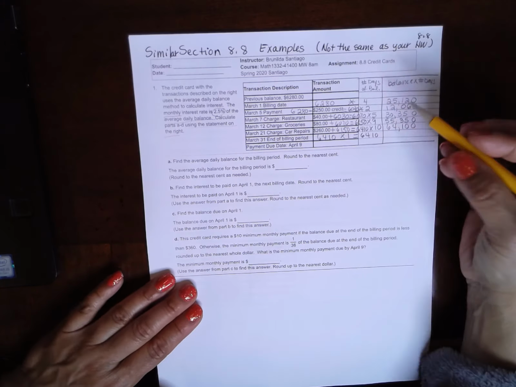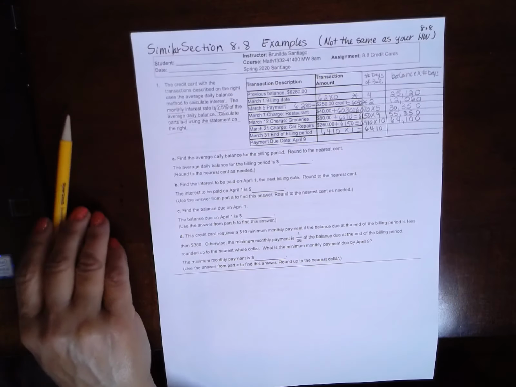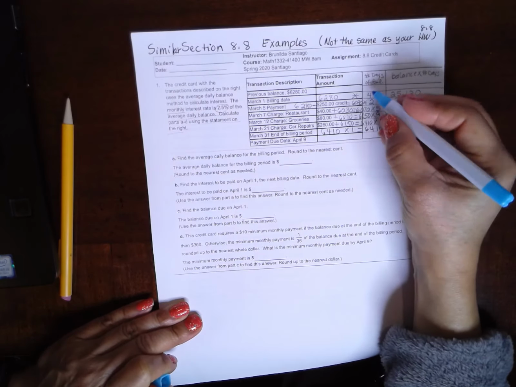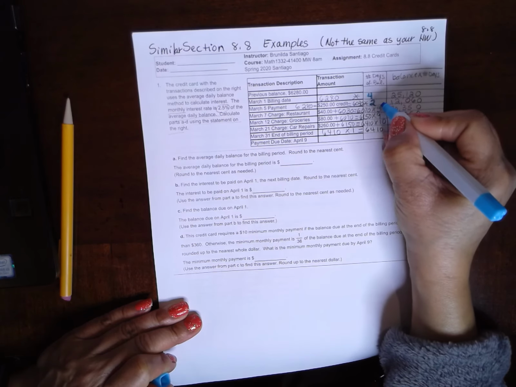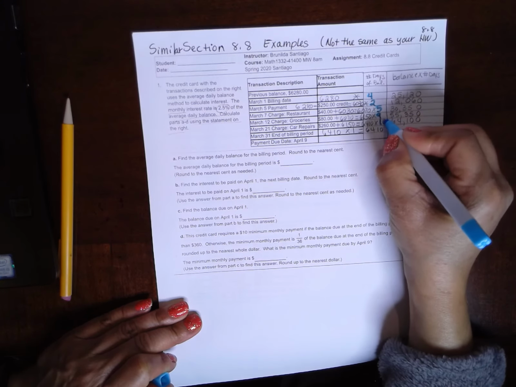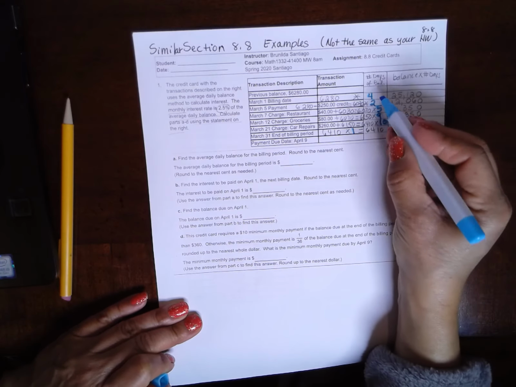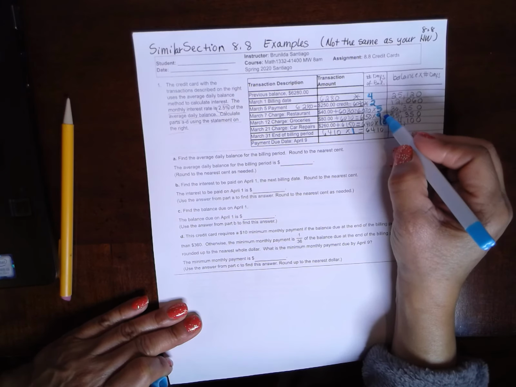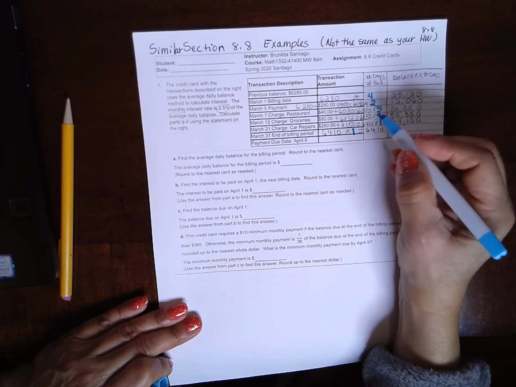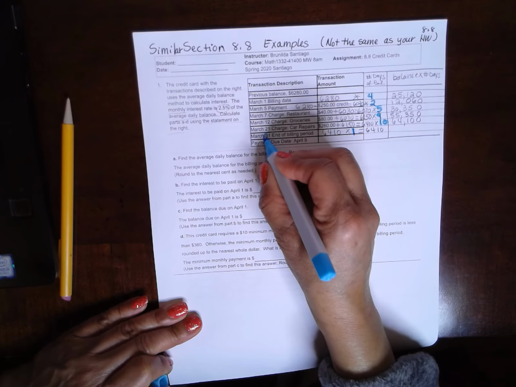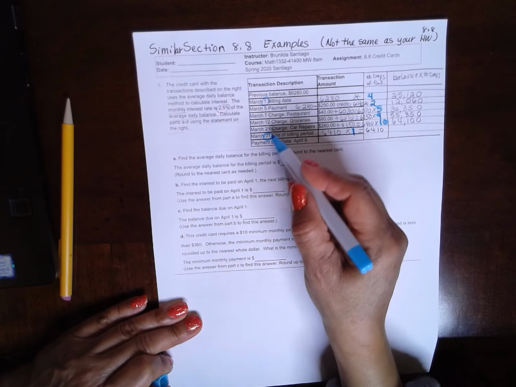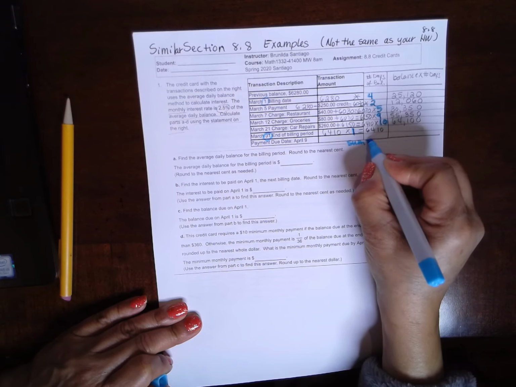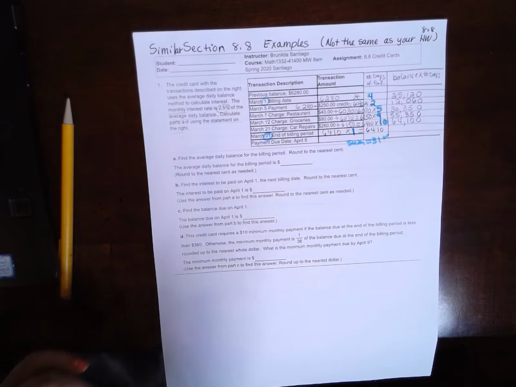So now, if you want to verify if you did this correctly, I recommend that you add the number of days. So there are 4, 2, 5, 9, 10, and 1 day. When you add the 4 and 2, that's 6, and 5, 11, plus 9, 20, 30, 31. And again, the billing is from March the 1st through March 31st. So the sum of the number of days must add up to 31. So that is a quick check.